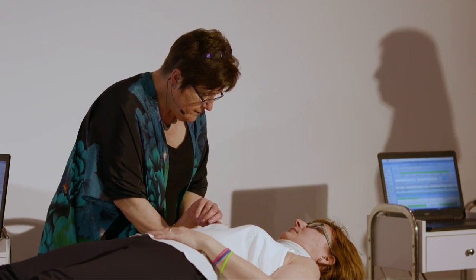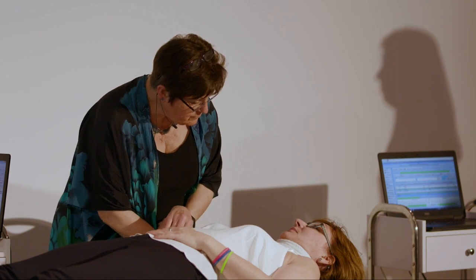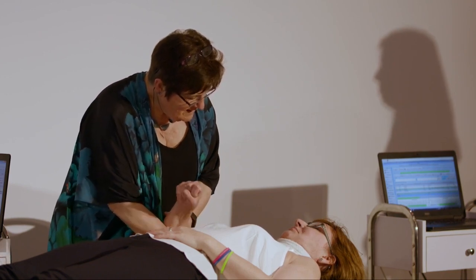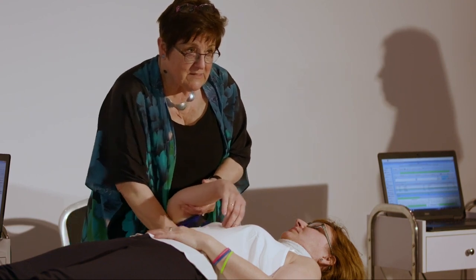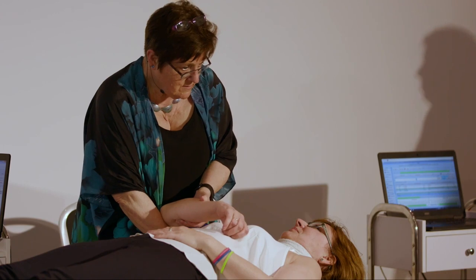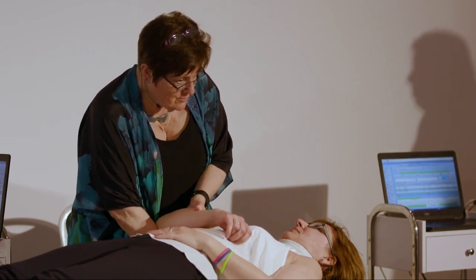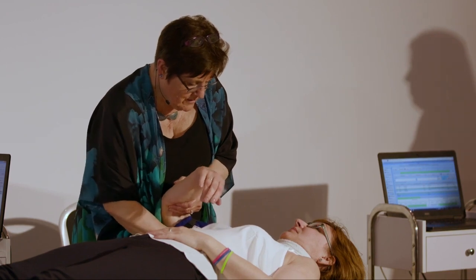Oh, that's better, huh? Okay. Does it make your fingers fuzzy? A little bit, yeah. So it's making her fingers tingle because I'm on the C5 and 6 nerve root. And this is long thoracic. It's very long. Okay.